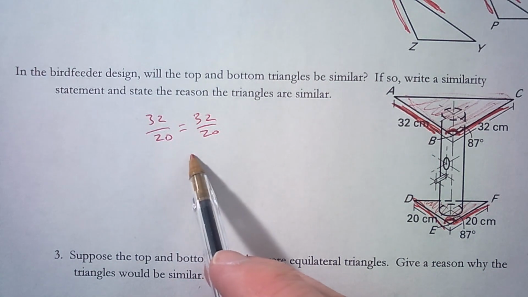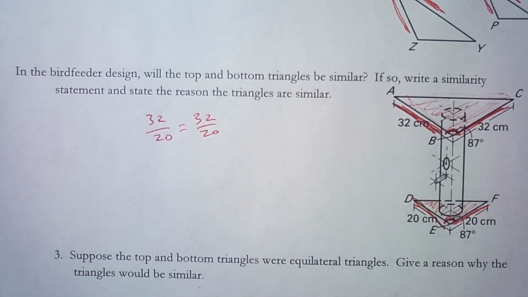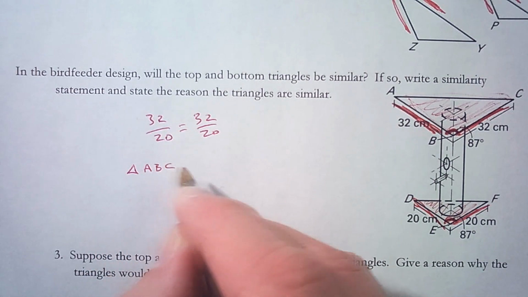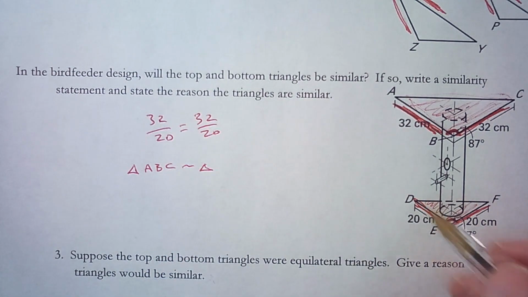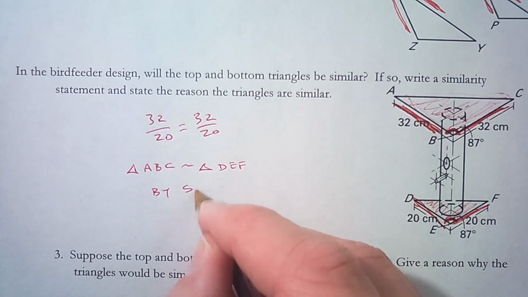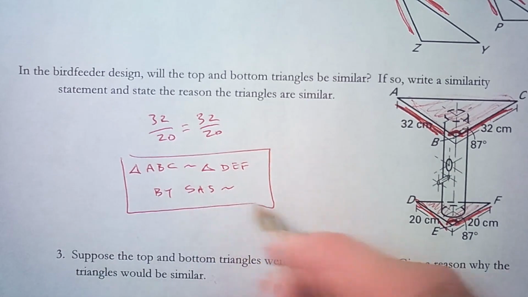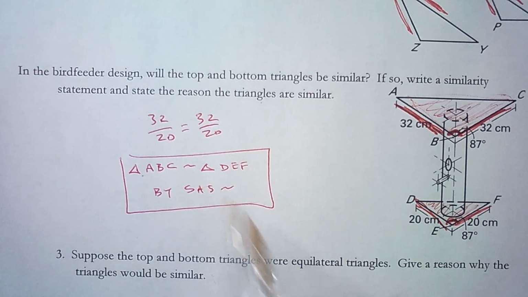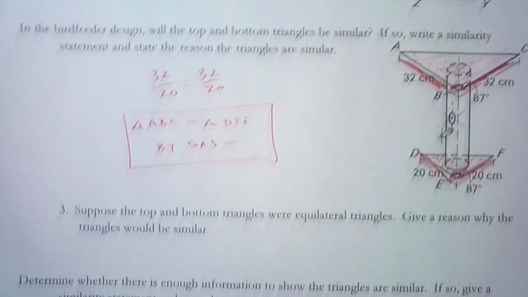Okay, I don't even need to know what they simplify to because I can already see they're exactly the same ratio, so I know that they will simplify the same. So I have an angle here, and the sides that include that angle are proportional. So yes, they are similar. So write a similarity statement. Triangle ABC is similar to triangle DEF by side angle side similarity. Okay, so here's my similarity statement and the reason that they are similar.